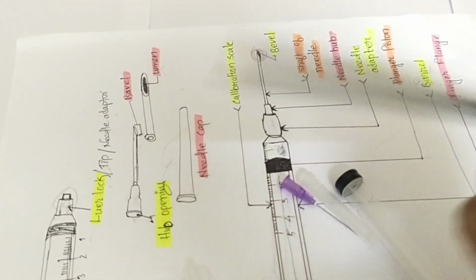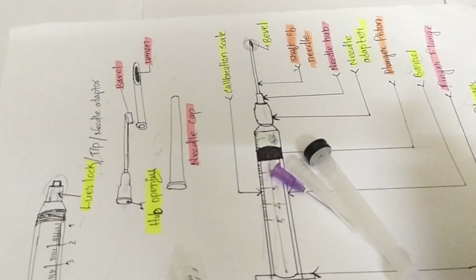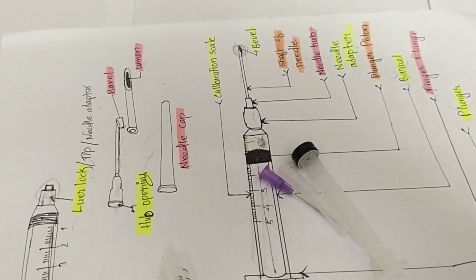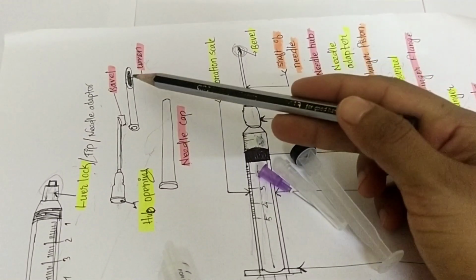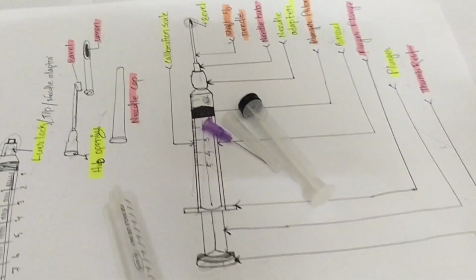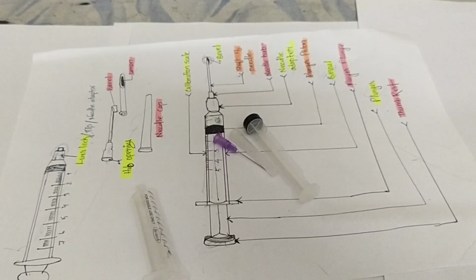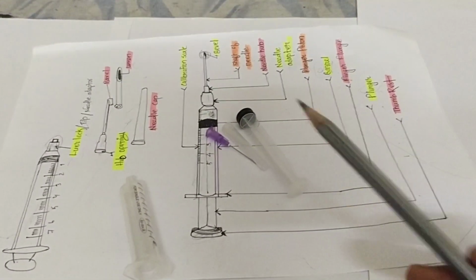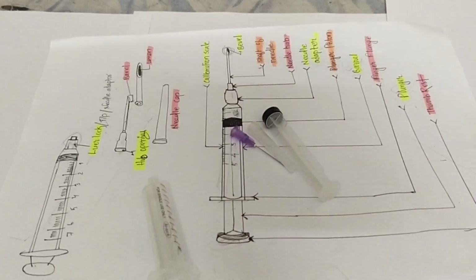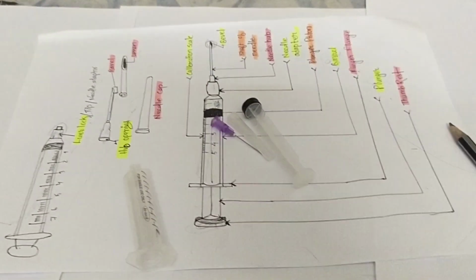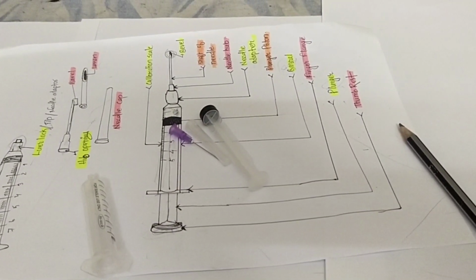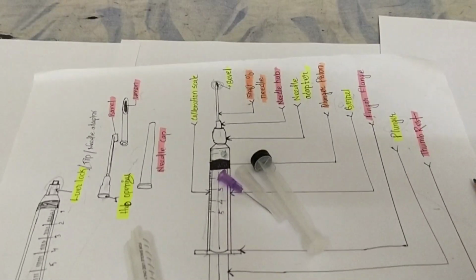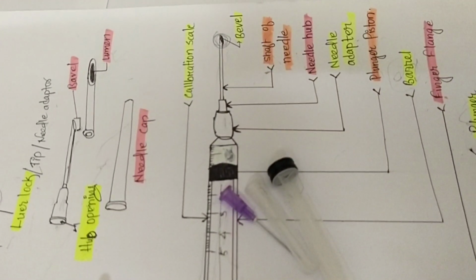Through the lumen, during administration of medication or injections, the medications go through the lumen into the human body. The needle has four parts: the hub opening, the hub, the shaft of the needle, and the bevel, which contains the lumen. This is about the parts of the needle and syringe.